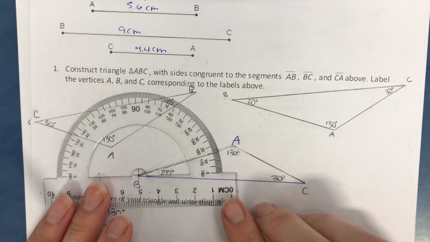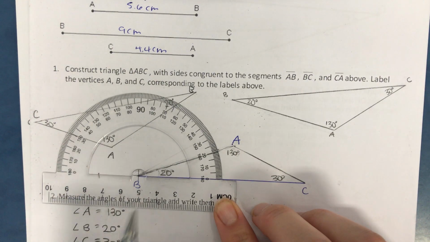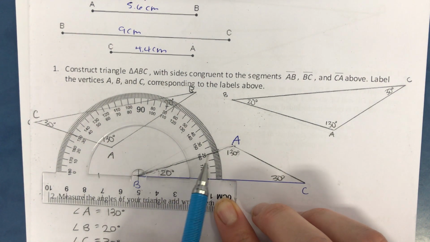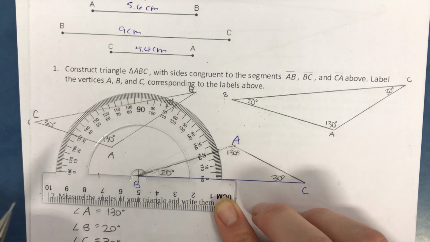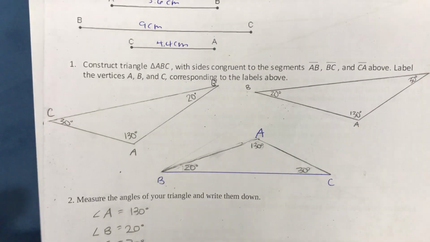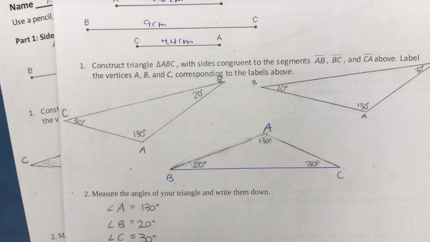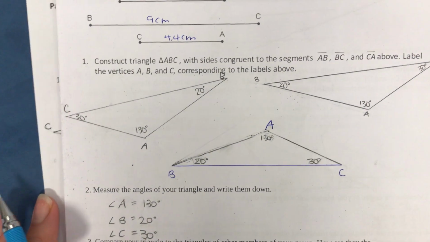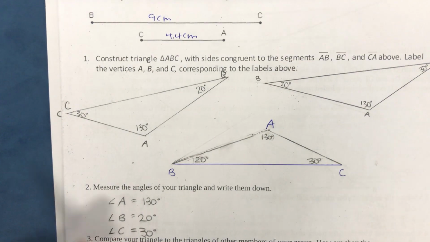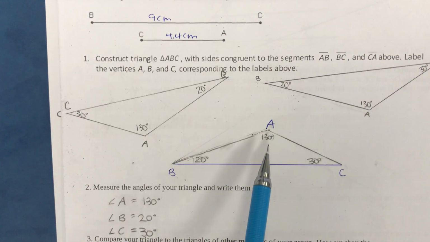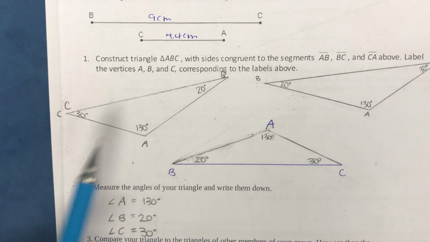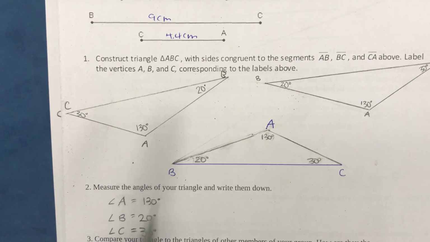So again though, if you want to measure, you're looking to put that line at the 0, and then I'm seeing where does this ray go, and this goes to 20, so the angle in between is 20 degrees. So for measurement of angle A, we get 130 degrees, measurement of angle B, 20 degrees, and measurement of angle C, 30 degrees. So notice again, just as with the line segments, AC, AC, AC are all congruent. Same thing with the angles. Angle A is always 130 degrees. No matter how I positioned the triangle, each angle still remains the same.